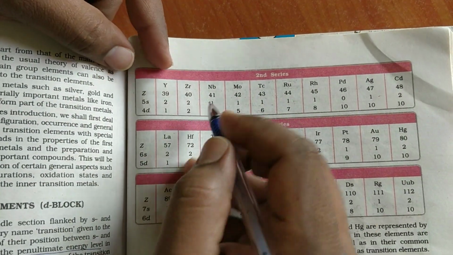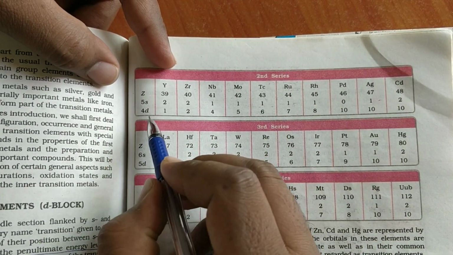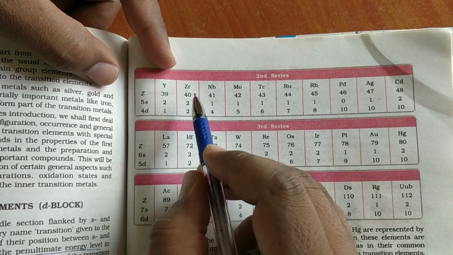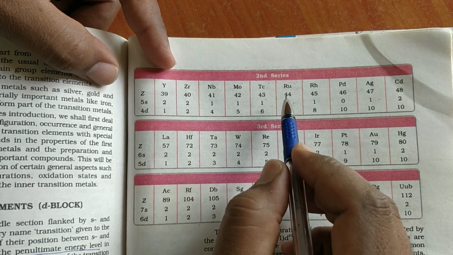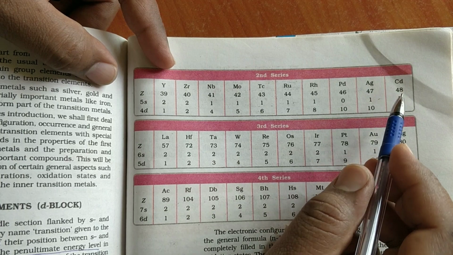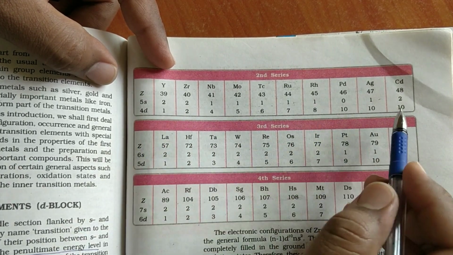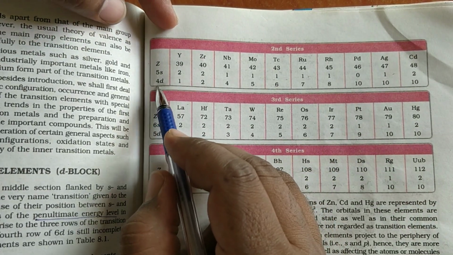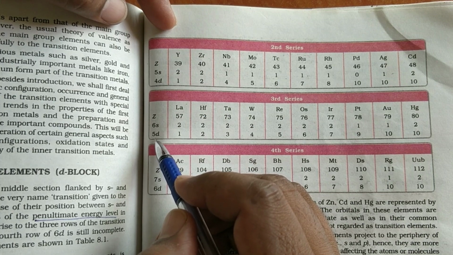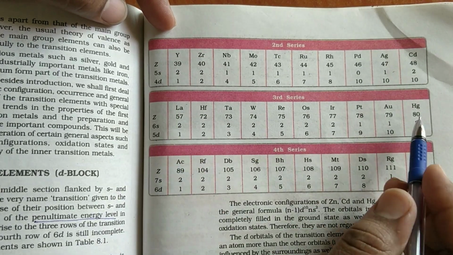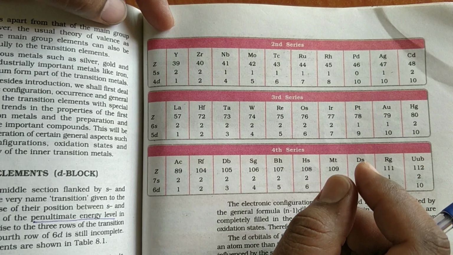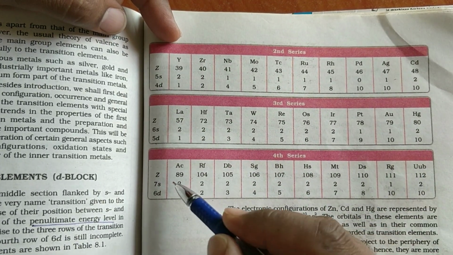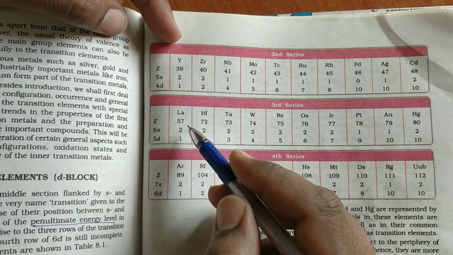Next, that is the 3d series. This is the 4d series, 4d 1 to 10. What are the elements? Yttrium, zirconium, niobium, molybdenum, technetium, ruthenium, rhodium, palladium, silver, cadmium. This is the second row, which contains the 4d series. The third row contains the 5d series, lanthanum to mercury.